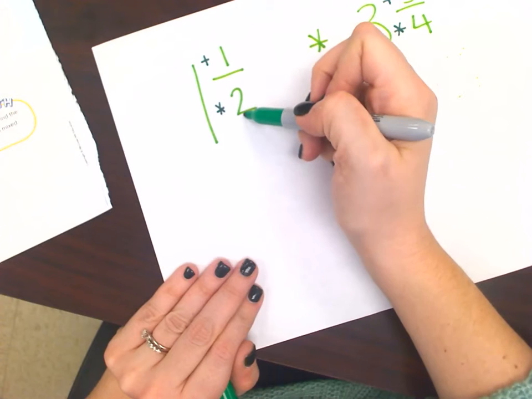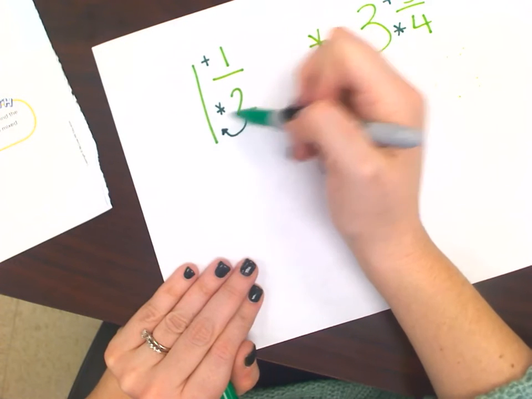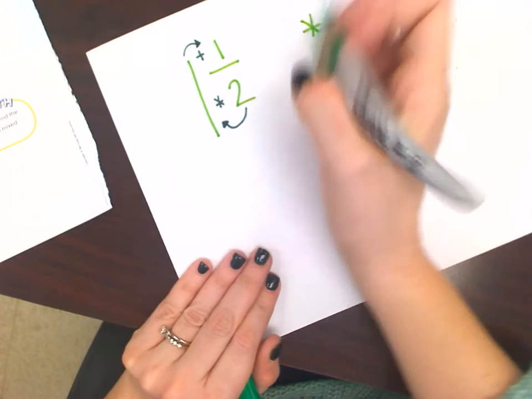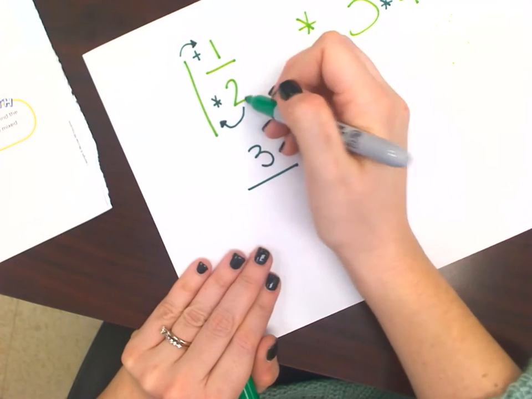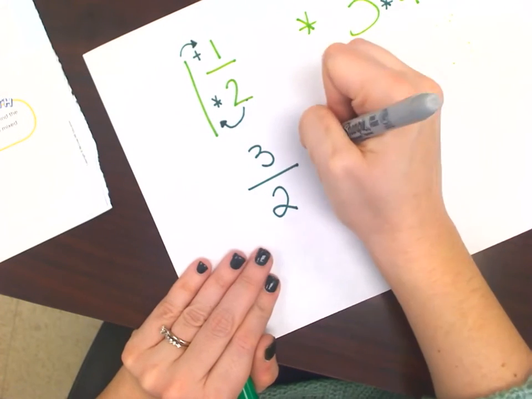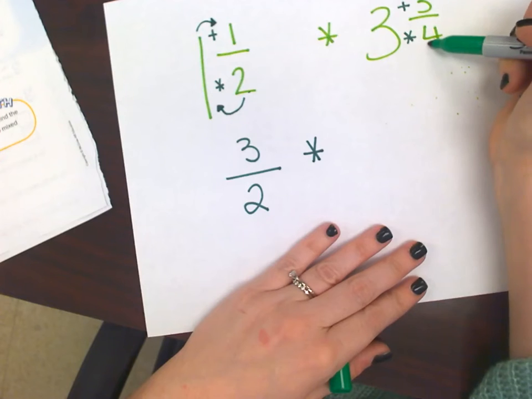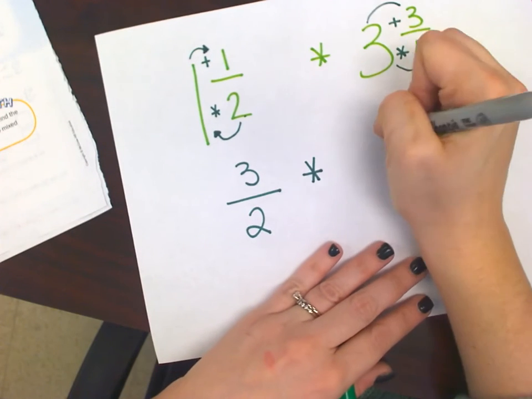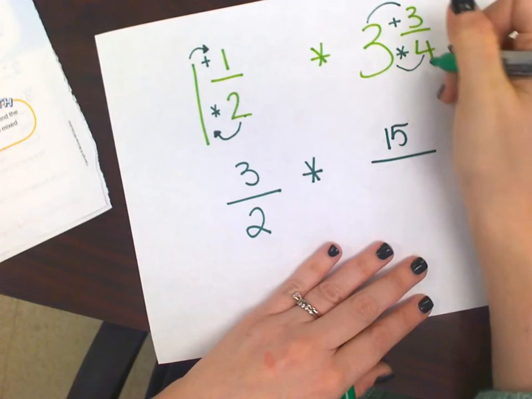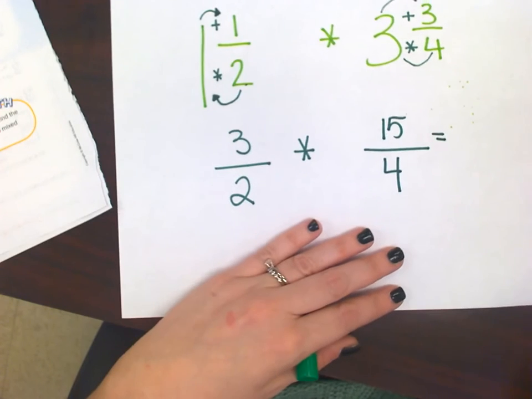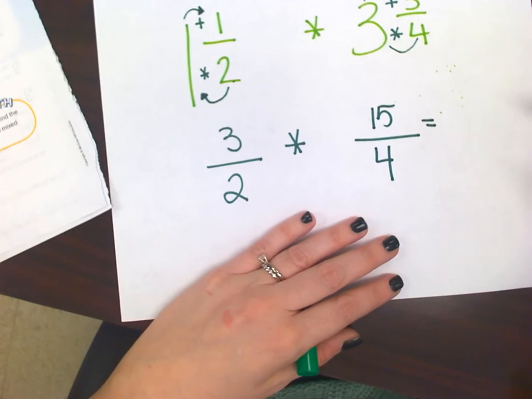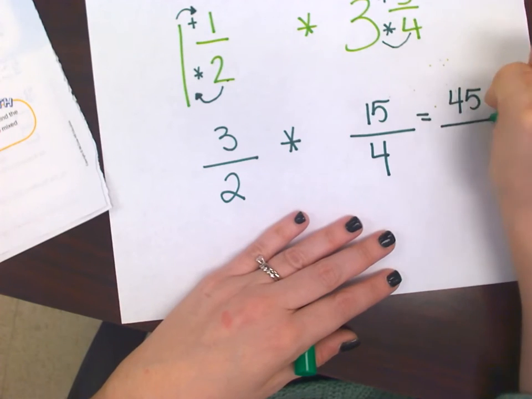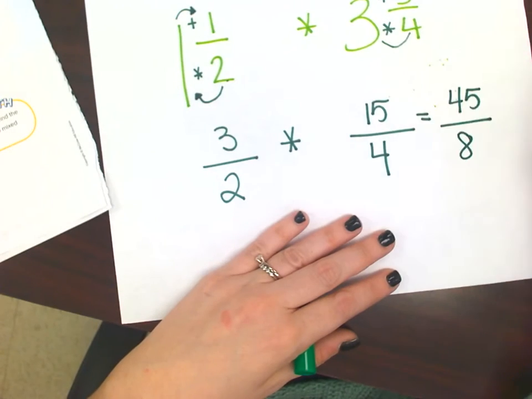So let's do that. 1 times 2 is 2, plus 1 is 3. Keep the denominator the same. Bring down your multiplication symbol and do it again. 3 times 4 is 12, plus 3 is 15. Bring down the same denominator. Okay, so now we can just multiply across. 3 times 15 is 45. 2 times 4 is 8.